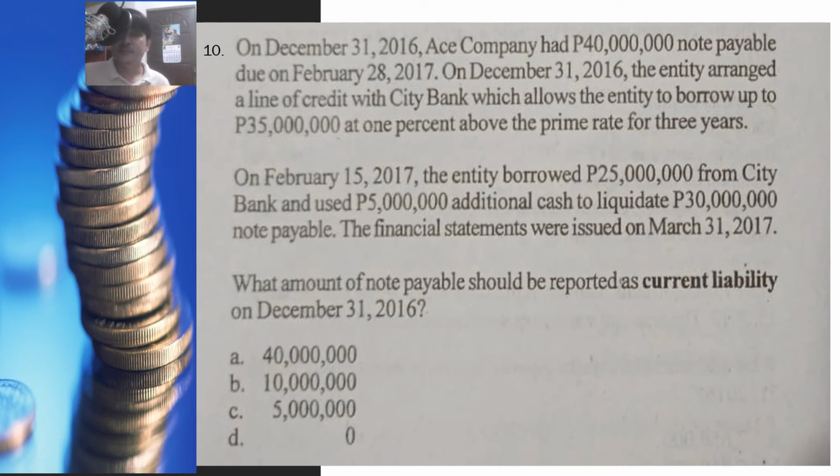Item number 10. The question is, what amount of note payable should be reported as current liability on December 31, 2016? So let's go over the problem to gather the data.